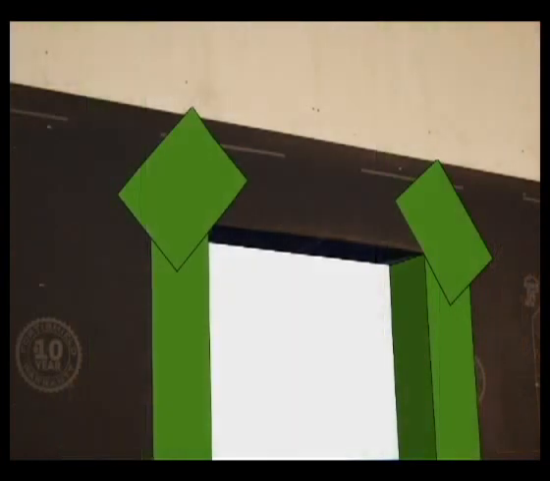Next, install the waterproofing materials or flashing up the sides of the window rough opening. Attach pieces of waterproofing material or flashing on each side of the top corner of the rough opening on the face of the wall.